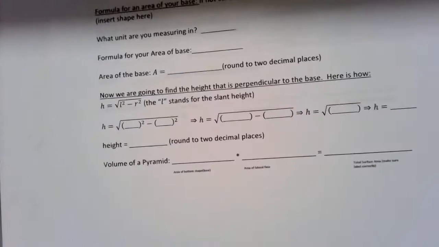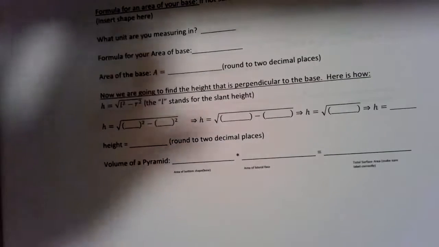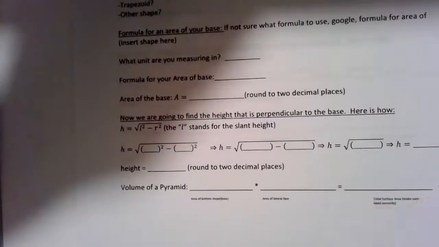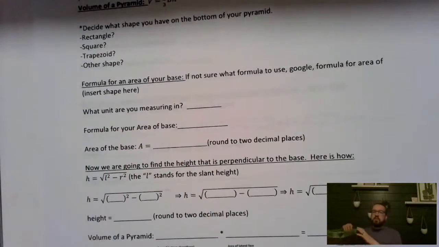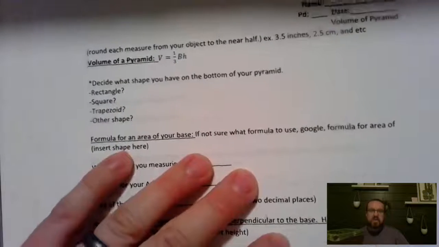All right. It looks like the paper that I have up here is a pyramid first, so we can use the pyramid here. One thing we will notice before we even get started with measuring: this is going to be the height.